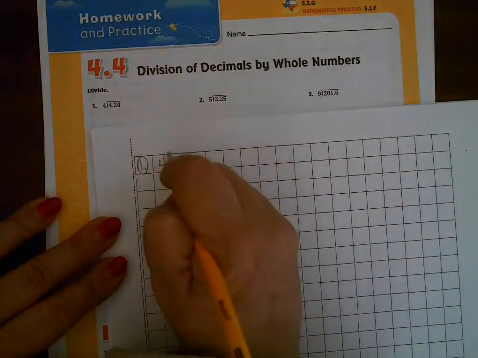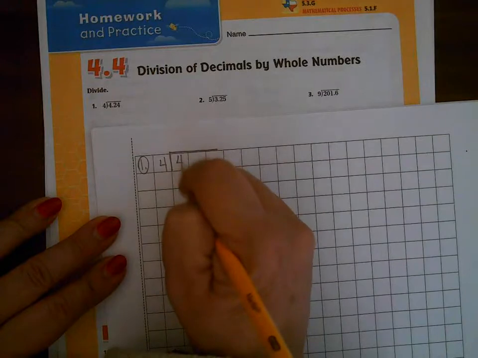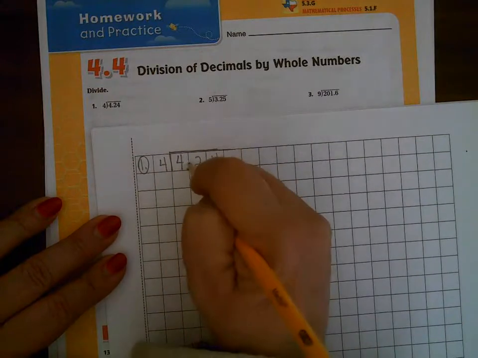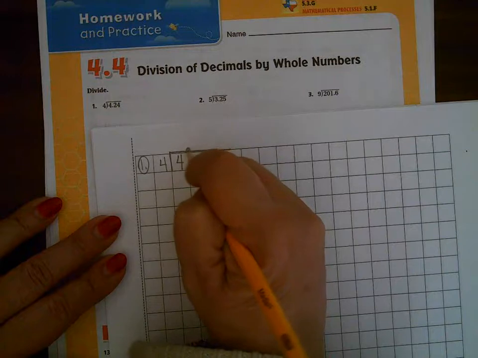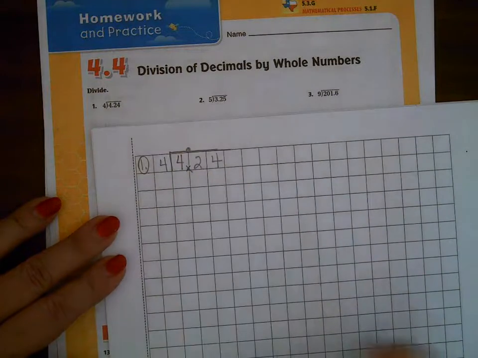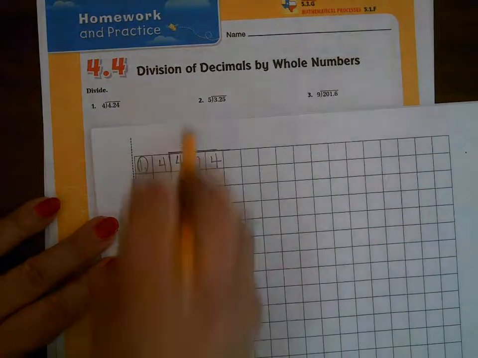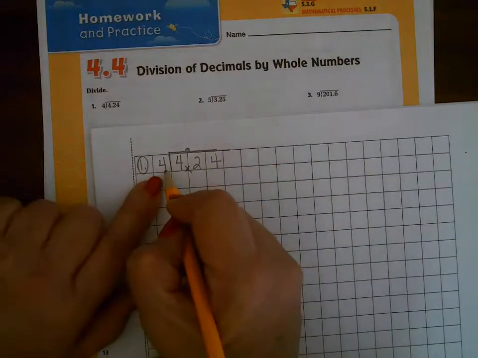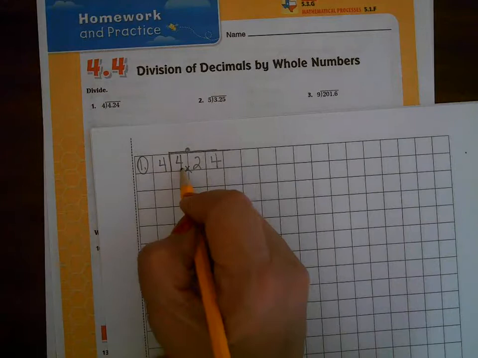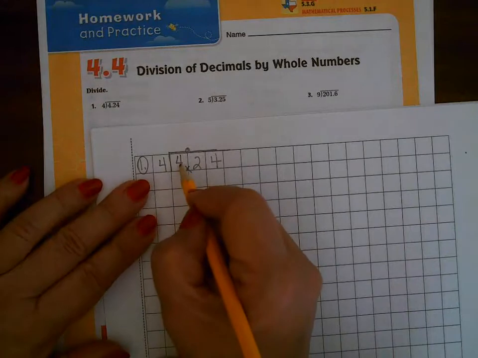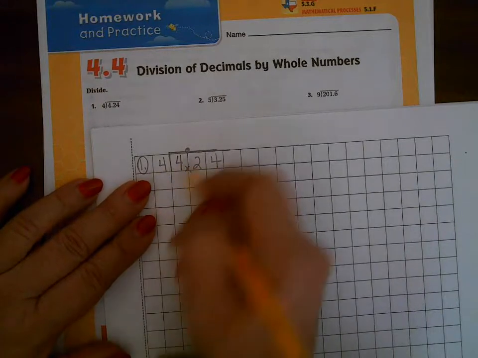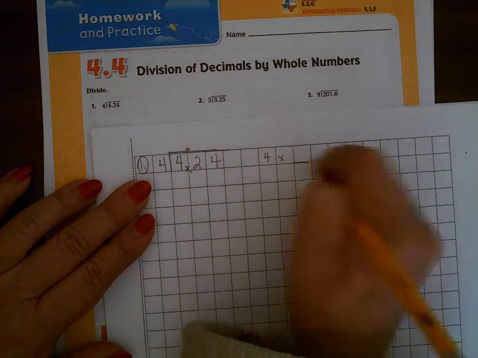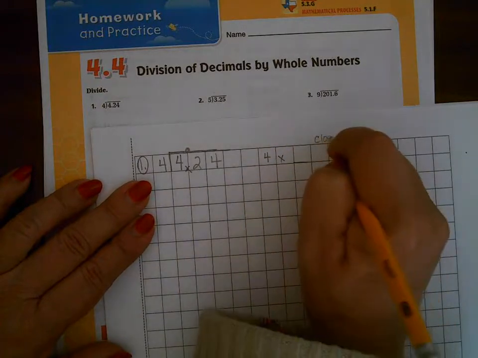I have 4 goes into 4.24. Then I move my decimal up here and cross that out because I don't need it anymore. I've already moved it into my quotient. Then I need to ask myself, how many groups of 4 can go into 4? Or if I have 4 ones, how many will go into each of those 4 groups? Or you can think of it this way, 4 times what? And I'm going to write the words close to.